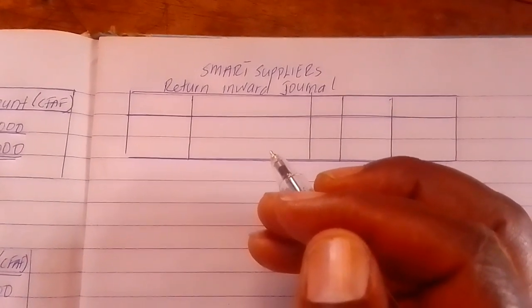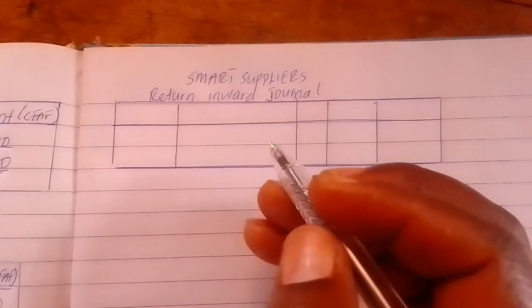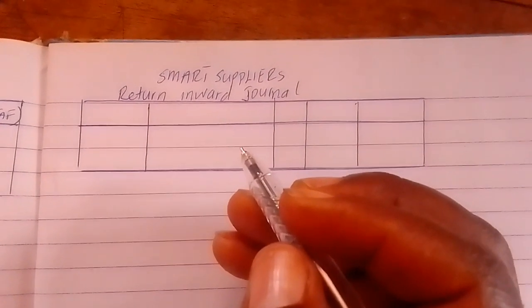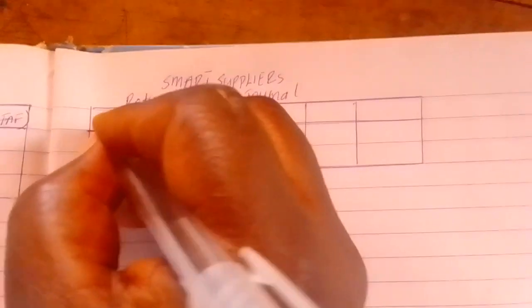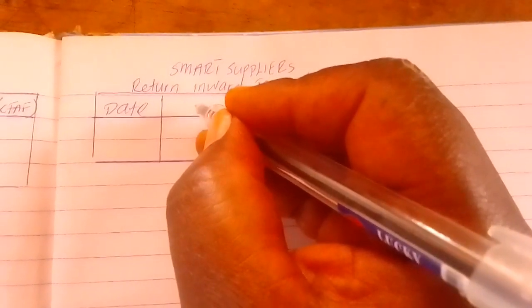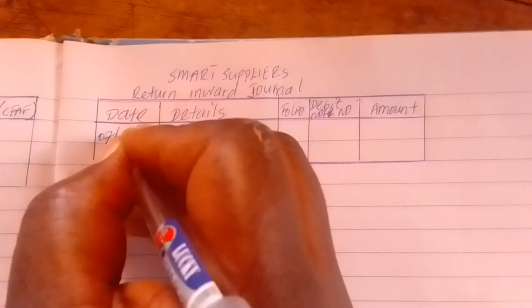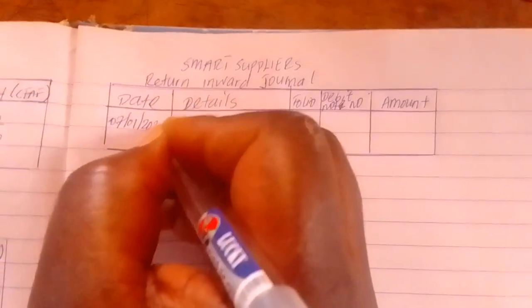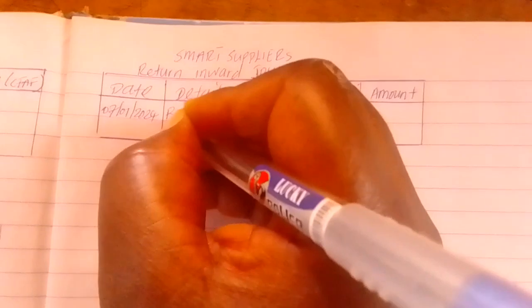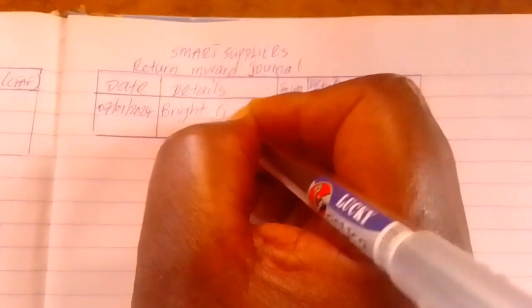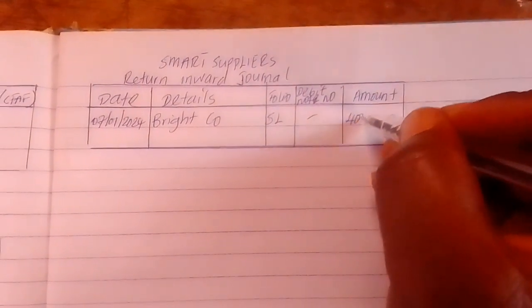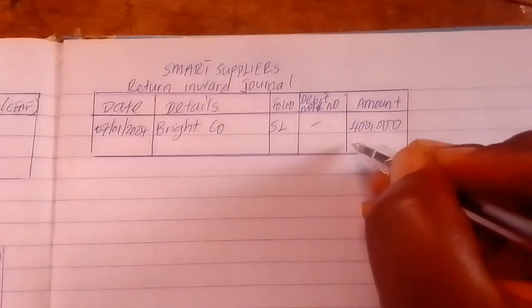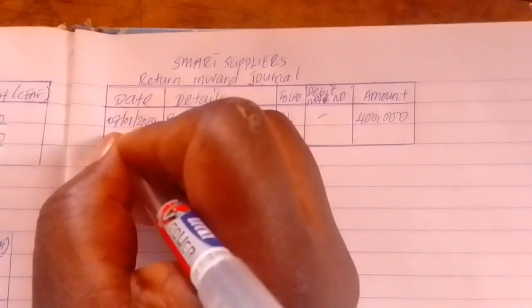Transaction that we have not yet used here is a transaction on the 7th, which is a Brightco return goods back into the enterprise. So we have the same thing. On the 7th of January 2024, we have Bright Co. Folio is the sales ledger. There wasn't any source document number and the amount was 400,000. So that was the only return inward.